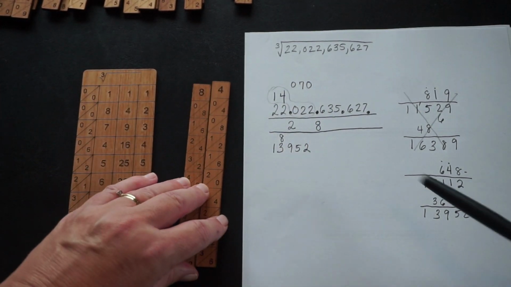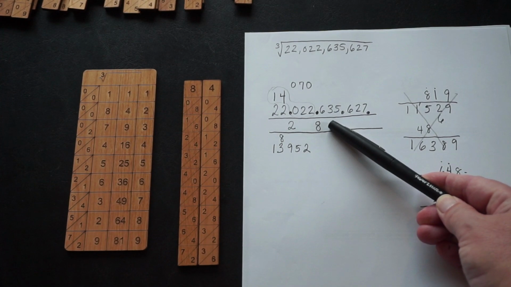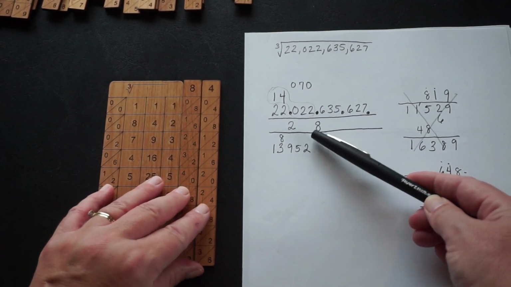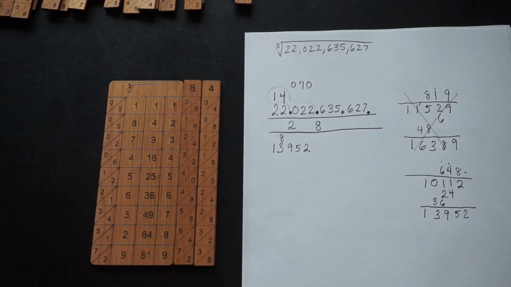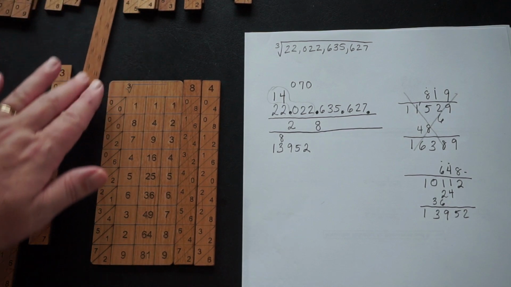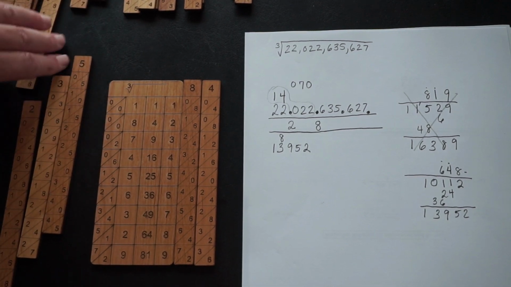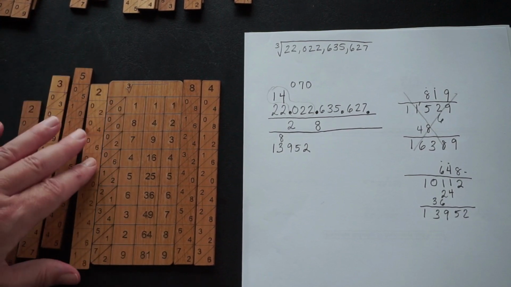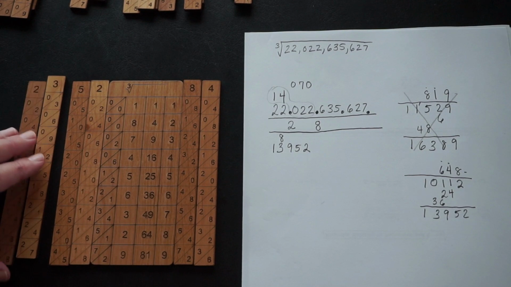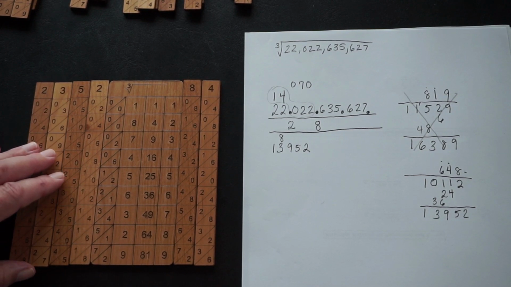Again, 28 times 3 is what we want on the right-hand side, and that is 84. 28 squared times 3 is going to be 2,352. And we could have figured that out using the rods as well, but we're not going to take the time in this video.